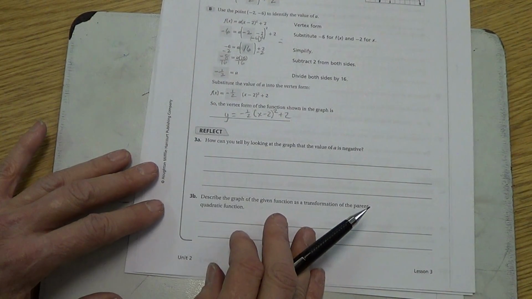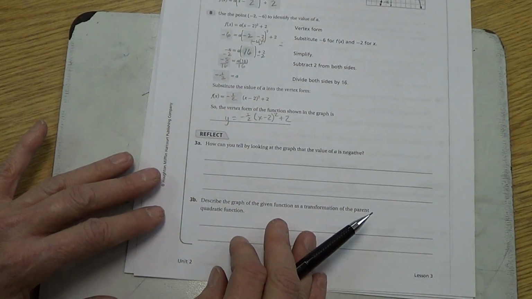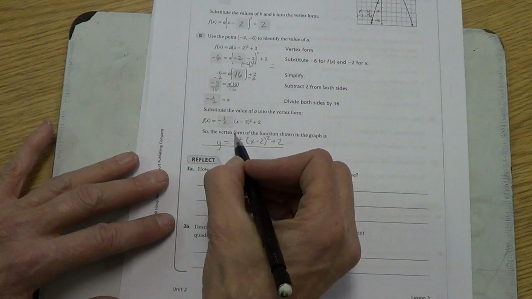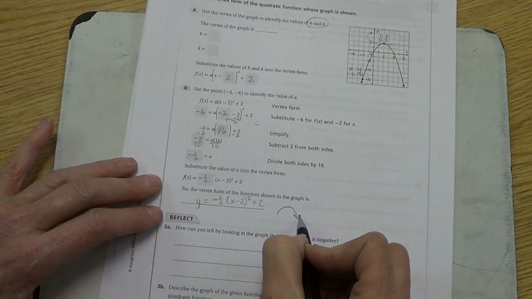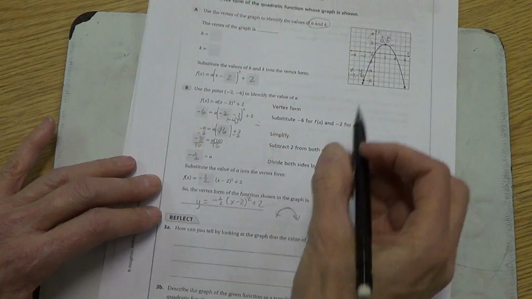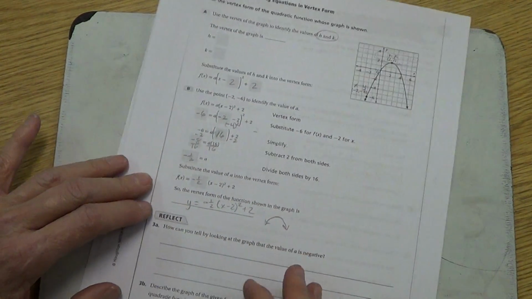Okay. How can you tell by looking at the graph that the value of A is negative? Again, you can just check it out front. The negative indicates it should be a maximum going this way with a maximum point, and that's what we have up here. Okay.